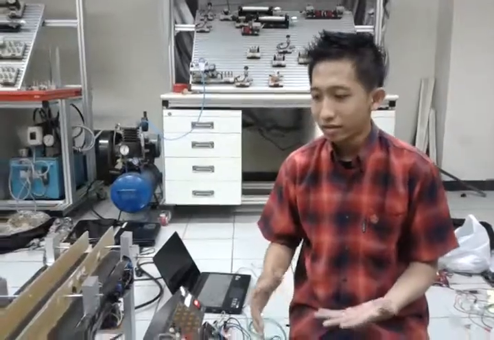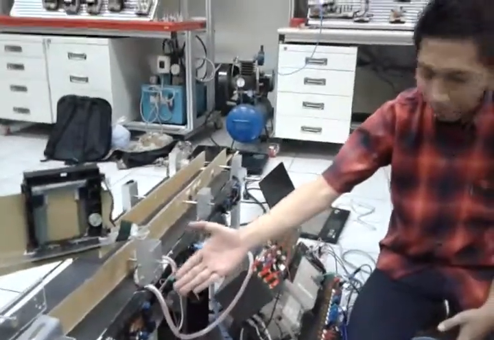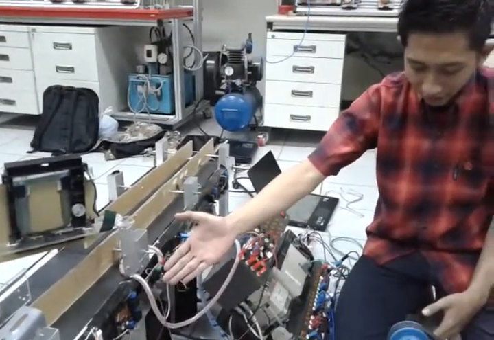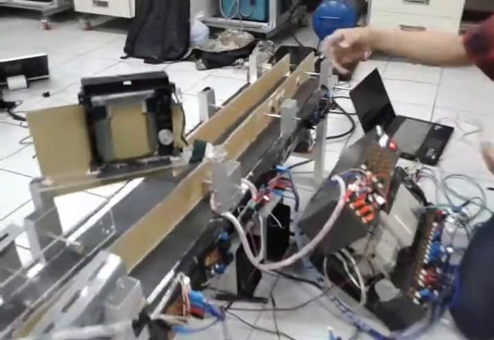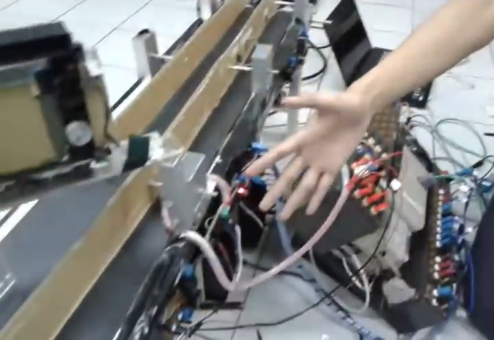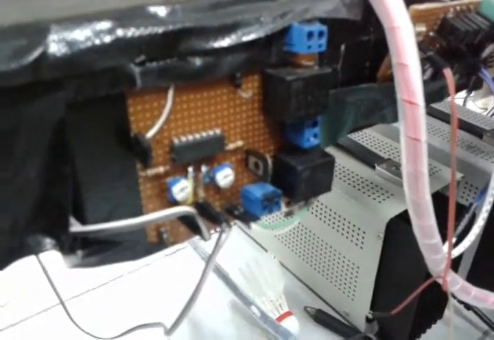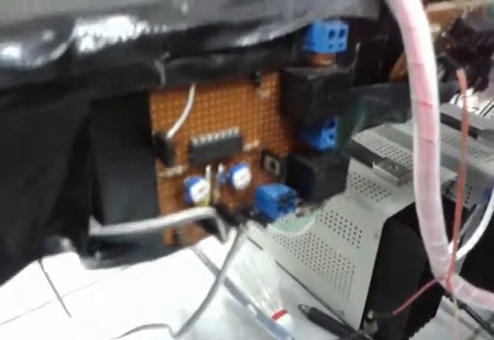Now we will tell about the circuit in this conveyor. This circuit is a comparator that is used to compare all the data from the sensors as the input to the PLC. The comparator that we use is the IC LM324, which compares all the inputs from the sensors.